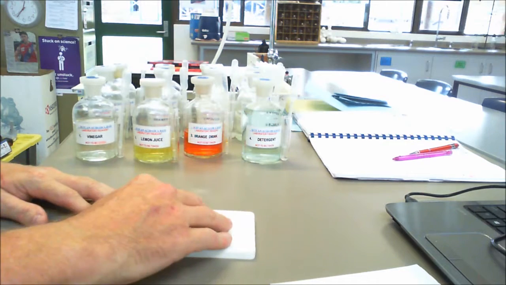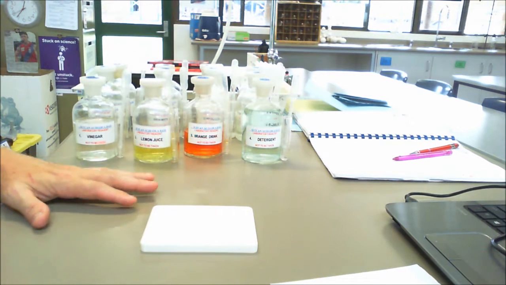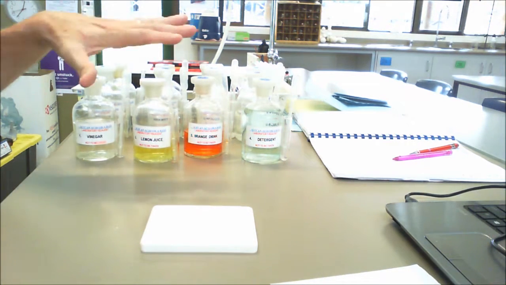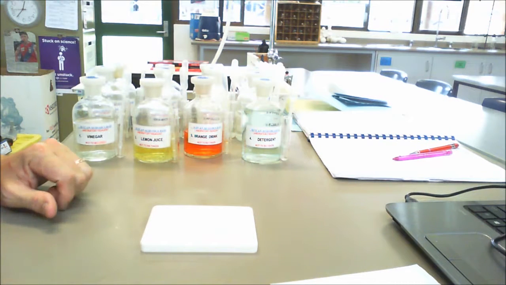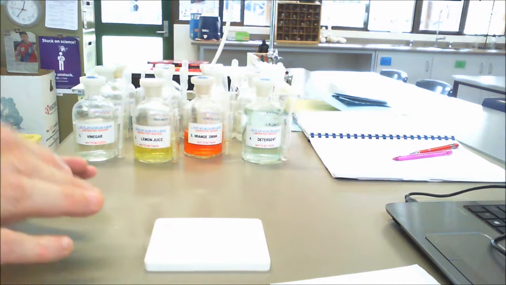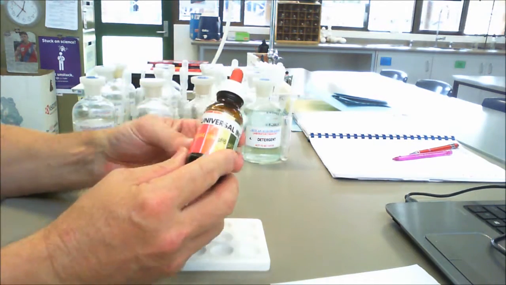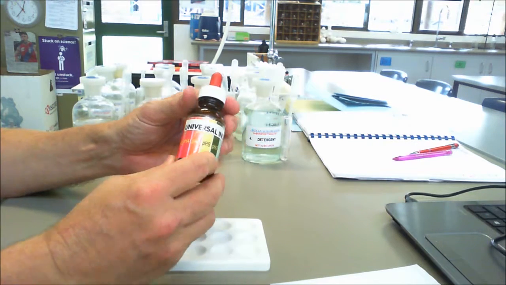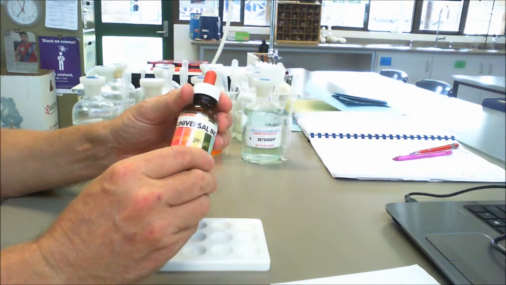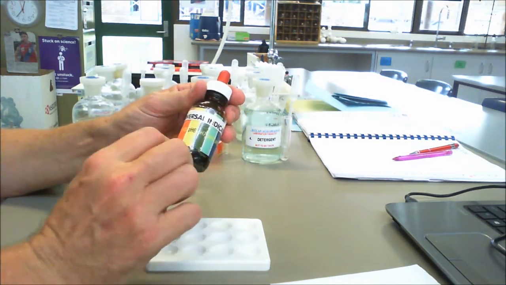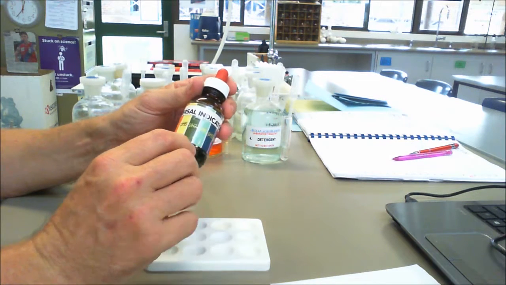Okay, so here we have our depression tile, and what I'm going to do is place a drop of each of these liquids into the depression tile. It's a little bit hard to see on the video, but the colours will come up when we do it. And then I'm going to add a little bit of this, which is a universal indicator. And universal indicator tells us the pH, or the power of hydrogen, that the particular liquid has.